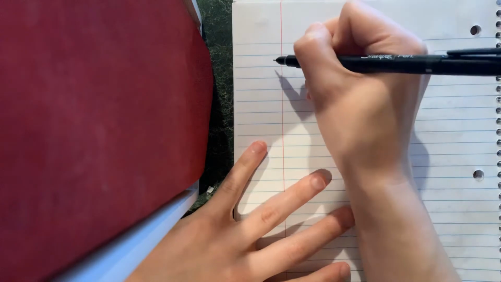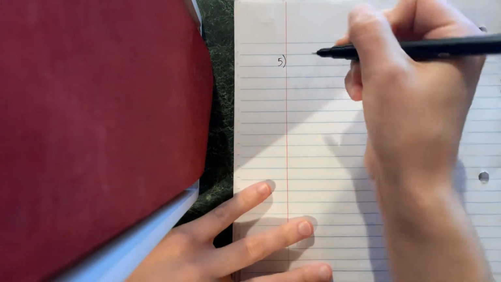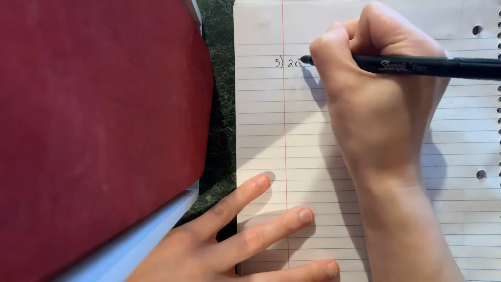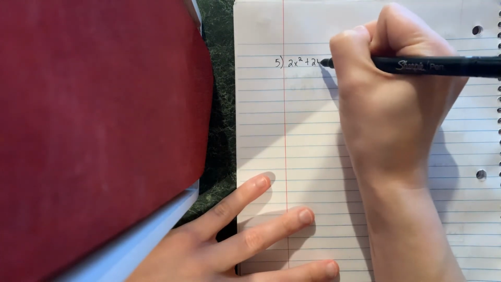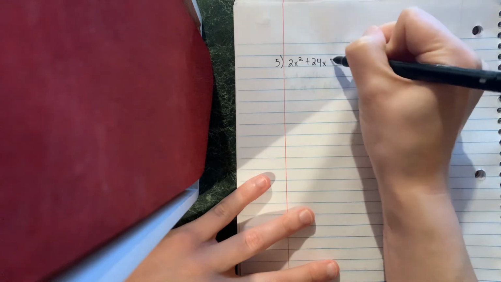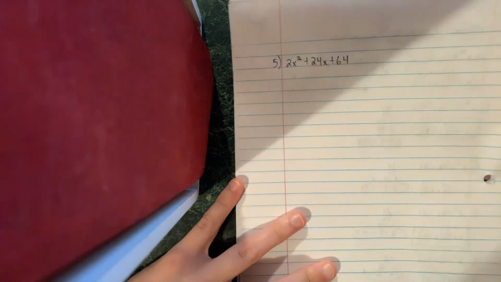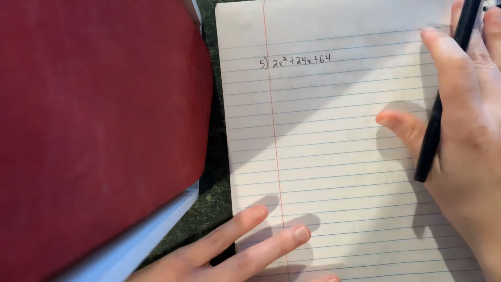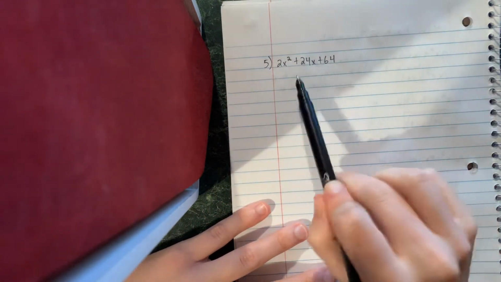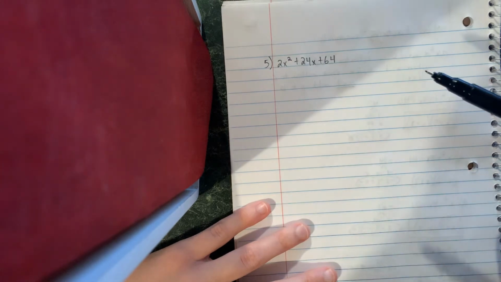Okay, then the last kind of thing that they have dealing with this would be, let's see, stuff that might have factors at the beginning. So if we have 2x squared plus 24x plus 64. Okay, so this time the number in front isn't a 1, but in these cases, sometimes they'll have a greatest common factor, so it'll still go back to the ones we just did.